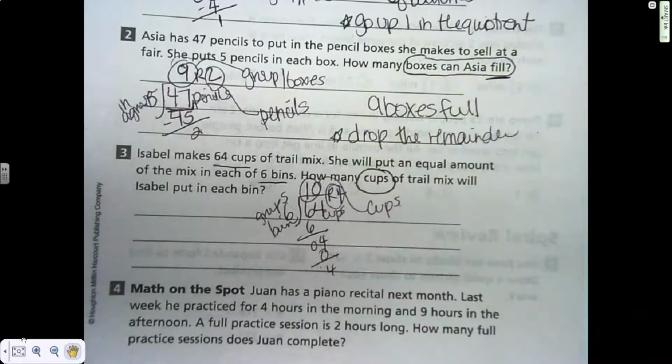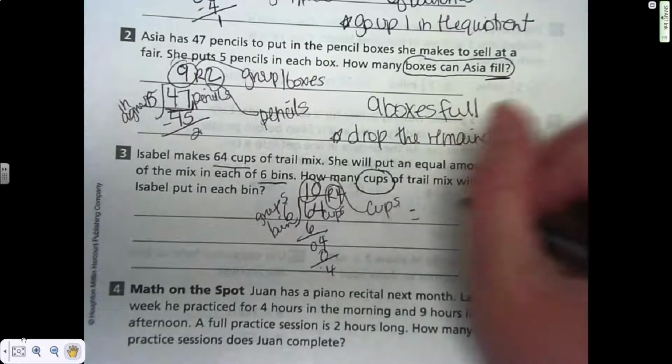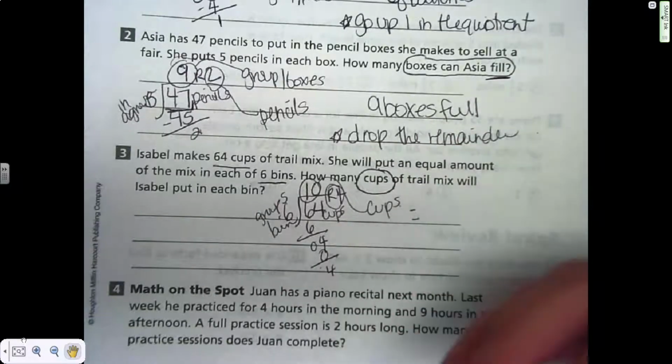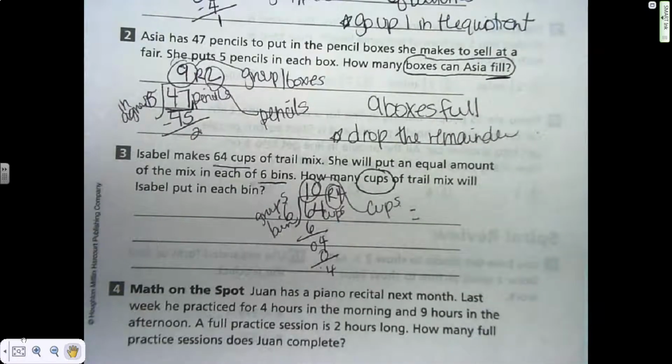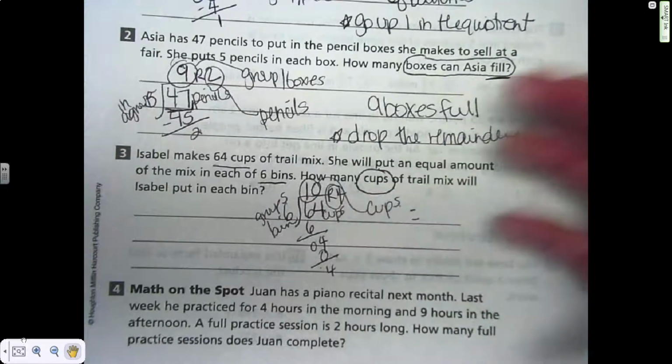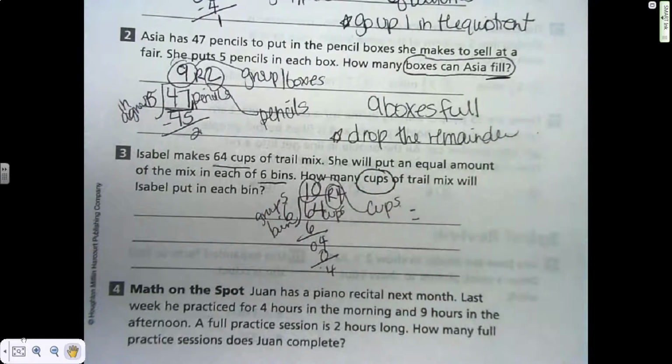So now I've got to figure out what to do with this remainder. Well, I've got 4 left over. I don't just want to throw that trail mix away, but I know it's not going to fill up a whole other bin. So this is a time we're going to make a fraction. Just like your mom might use a fraction of a cup of milk, a third of a cup of milk when she's making something, or a half a cup of sugar when she's cooking something. This is food, so we want to make sure we distribute all that food out. Even if you don't get a full cup, you can get pieces of cups.